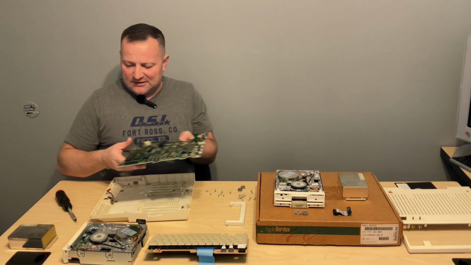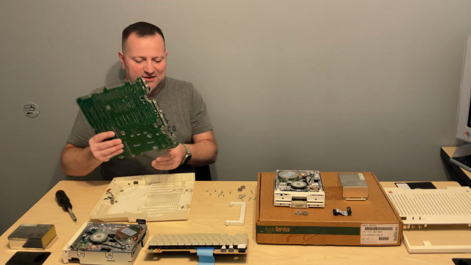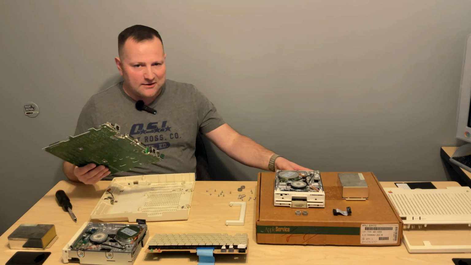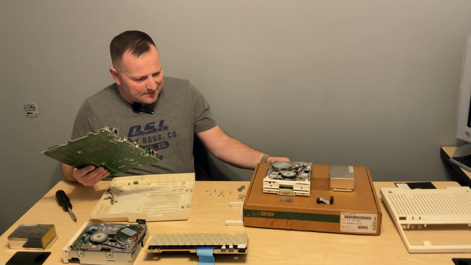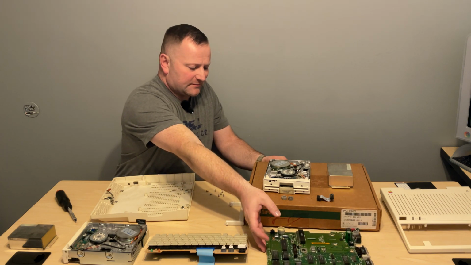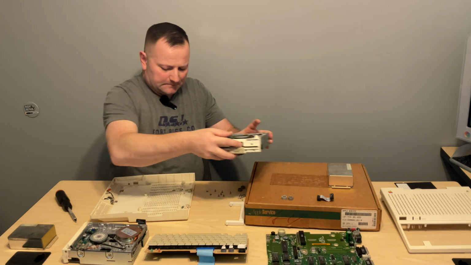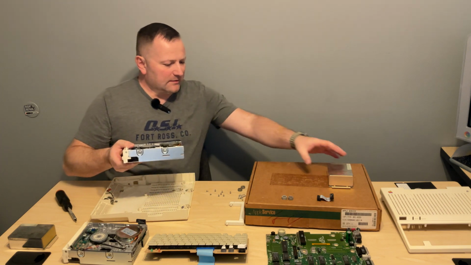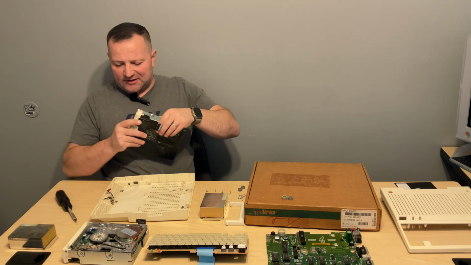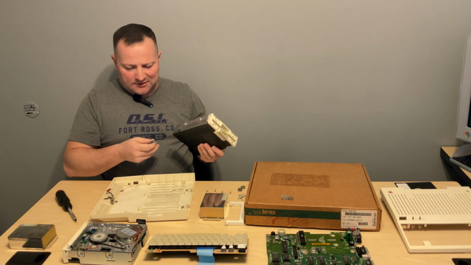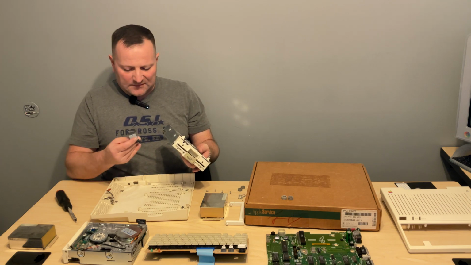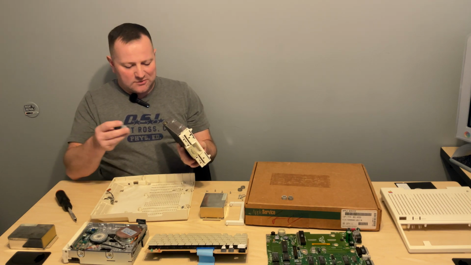I probably should replace them. It's on a to-do list, but everything's working. And as long as I regularly inspect it every so often, I think I'm good. So let's put that down there carefully. I'm going to take my new hardware that I'm going to be using and carefully place this where it belongs. So red stripe goes towards the rear.